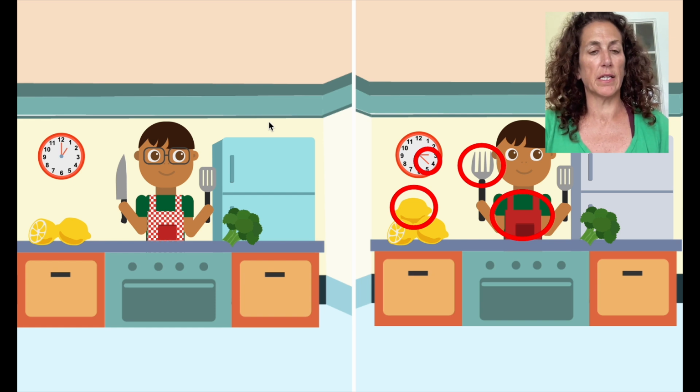In the picture on the left, there is a refrigerator. It is a blue refrigerator behind the man. In the picture on the right, the refrigerator is gray. So the refrigerator in the picture on the right and the picture on the left are different colors.